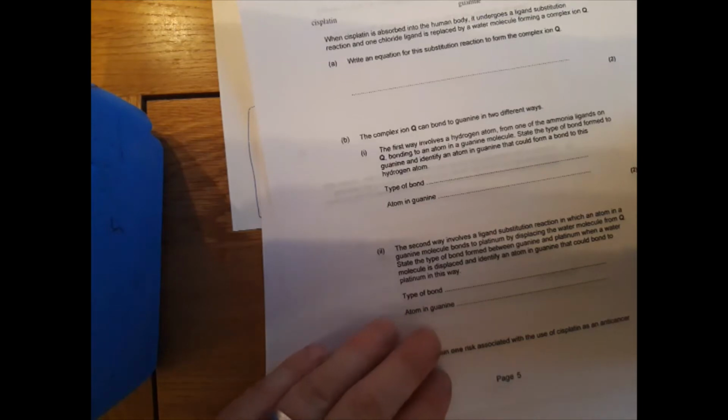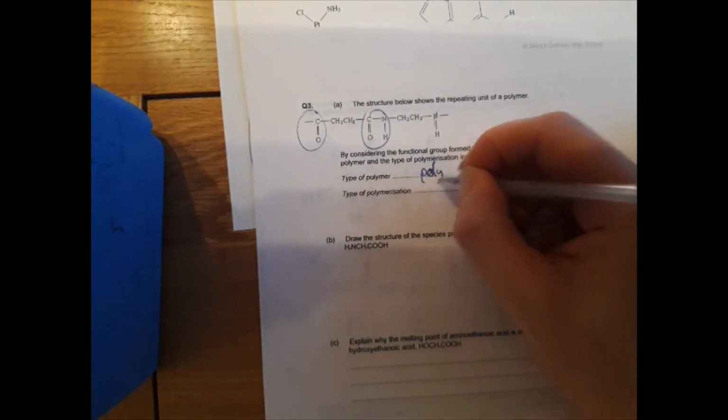Question 2. Next question, question 3. I'm not sure if you've done this yet either. Polyamide. By considering the functional group formed during polymerization, name this type of polymer. Well, you've got an amide group there, and another amide group here, another amide group there. It's called a polyamide. And when these form, it's a condensation polymer, because every time these join together, they kick out water. Not sure if you've done it yet.